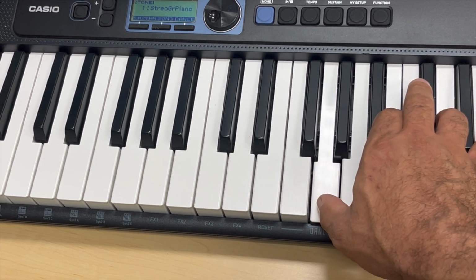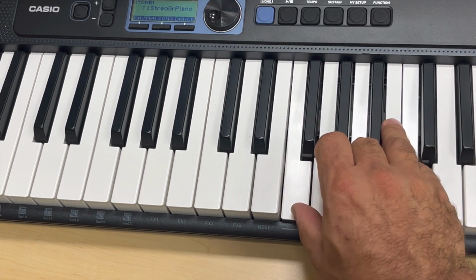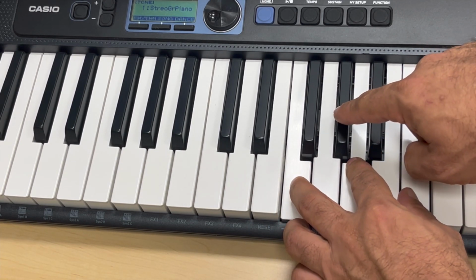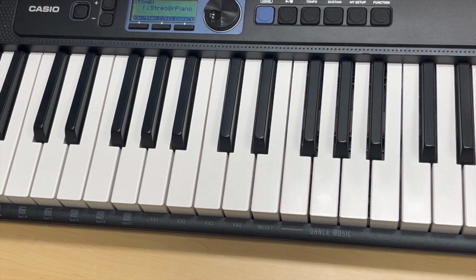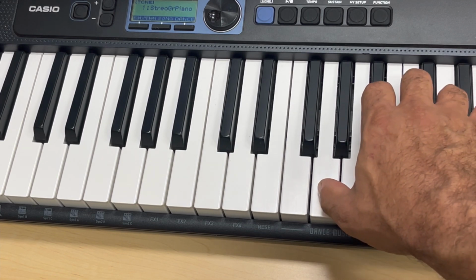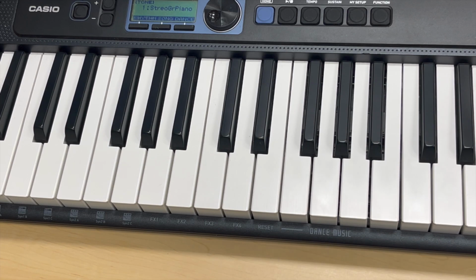These are all major triads. If you take the third of the triad, which is this note, and lower the third, you have a minor triad. Here's another one. Here's another minor triad. You'll notice that the minor triads can sound sad, they can sound scary.